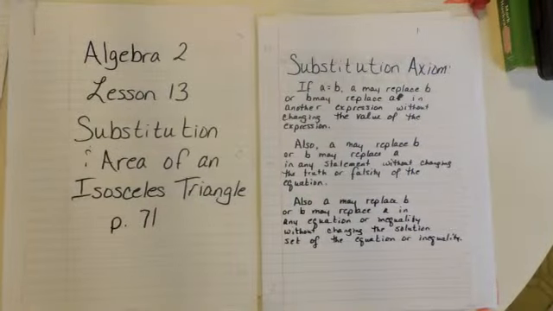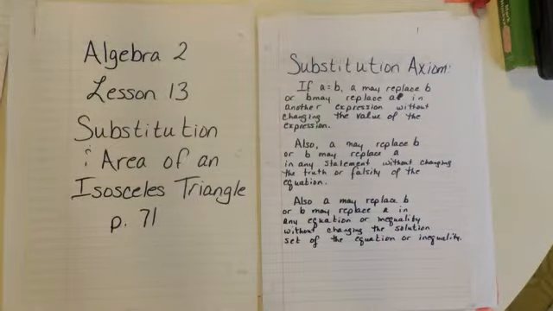Hi, this is Algebra 2, Lesson 13. We're going to talk about substitution and the area of an isosceles triangle. We're starting on page 71.